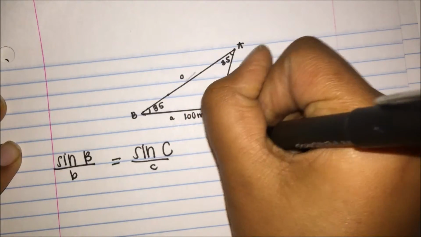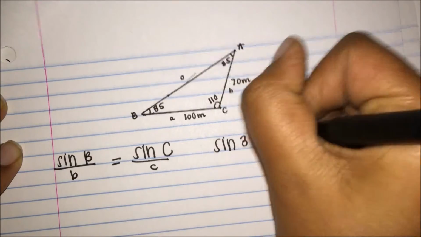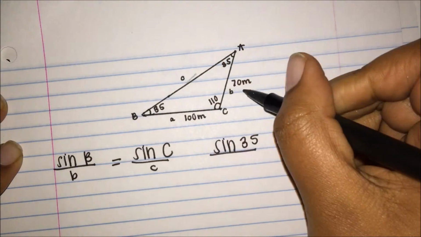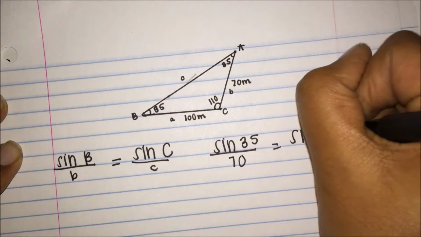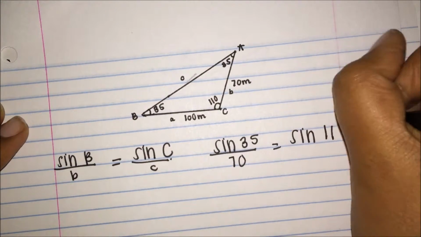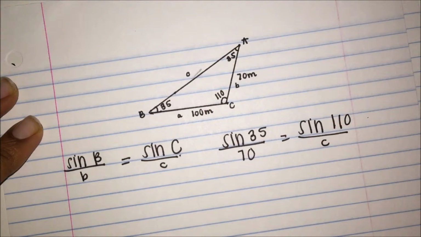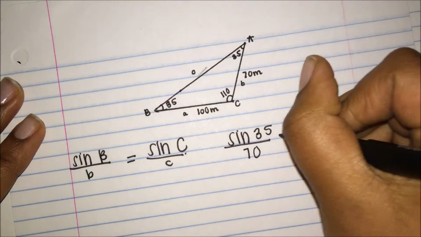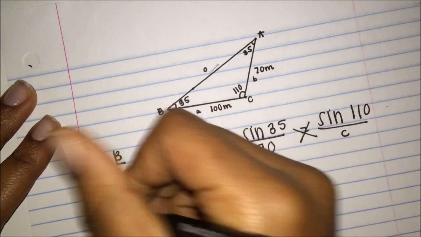So sine of B, or 35, over little b, which is 70, equals sine of C, which is 110, over little c, which we don't have. Okay, so now we can cross multiply to find what c equals.